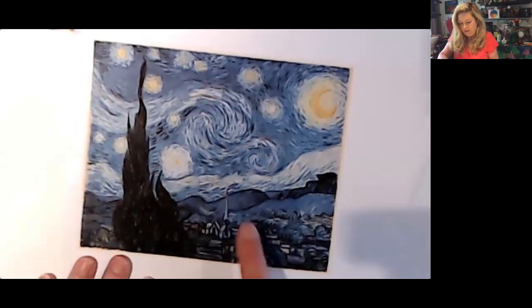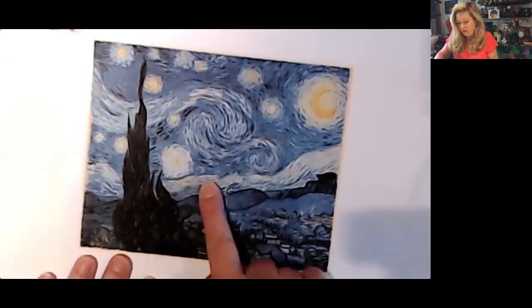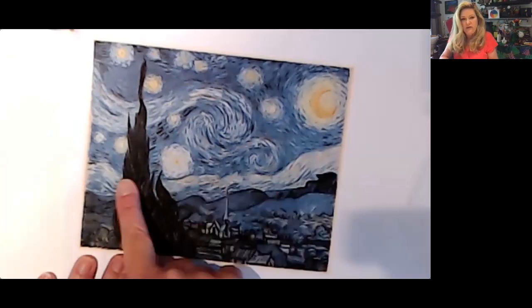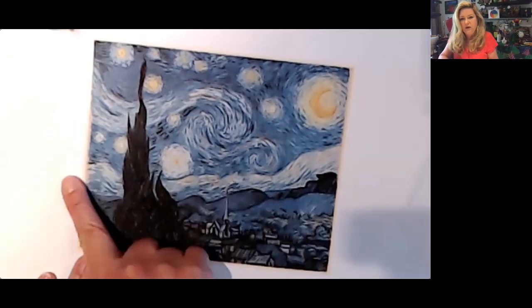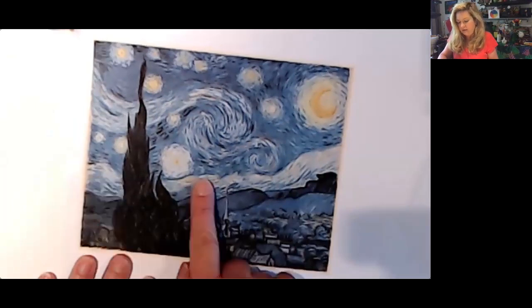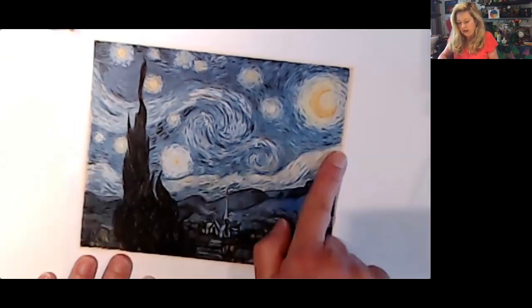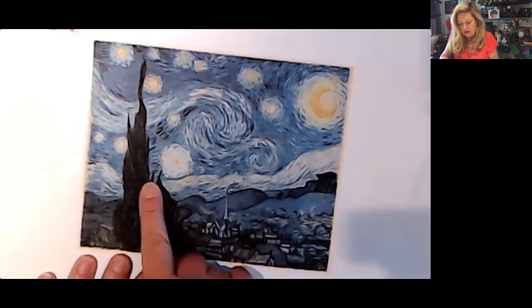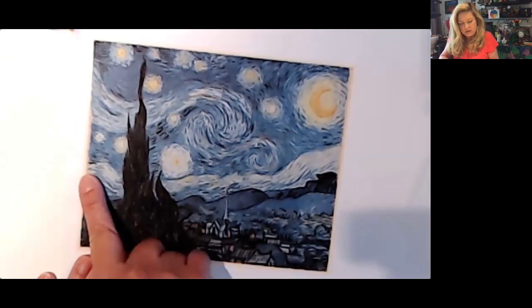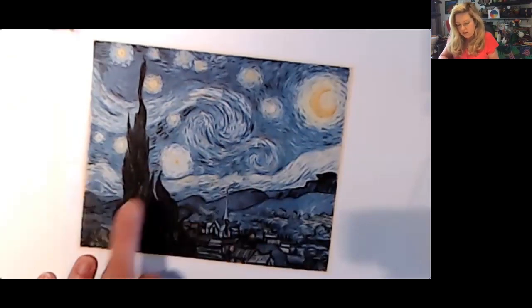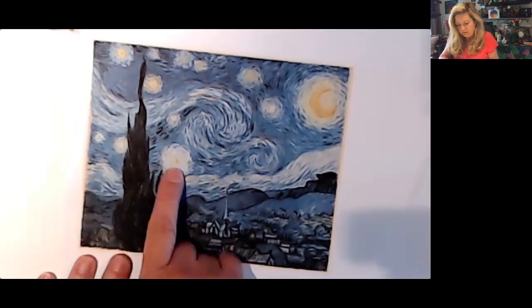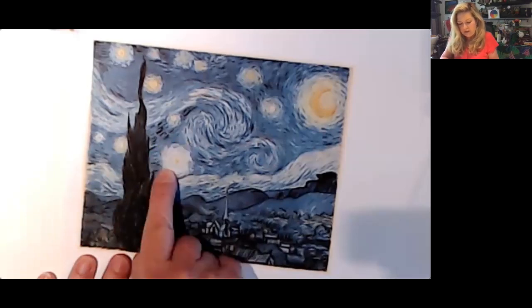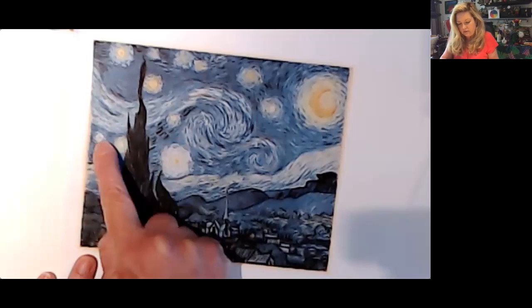We have this kind of white cloud that works its way and hugs the ground. That's another part of Starry Night that's very important. And it has a lot of yellow in this part of the sky. And then you see the stars. This star right here is very bright. And then some of the other ones are less bright.